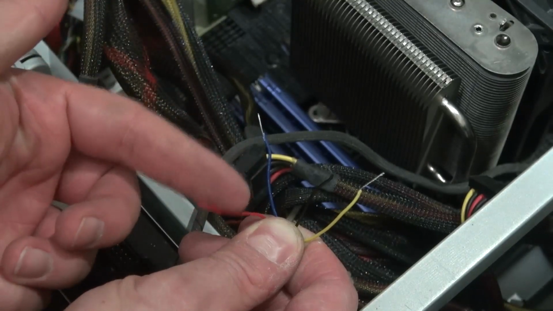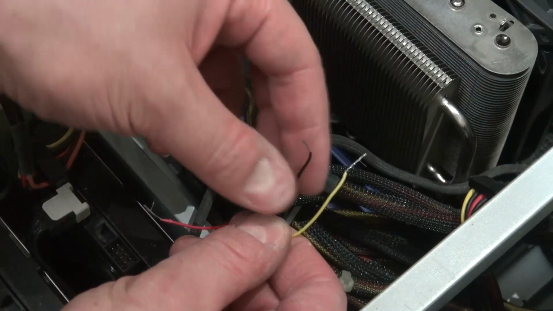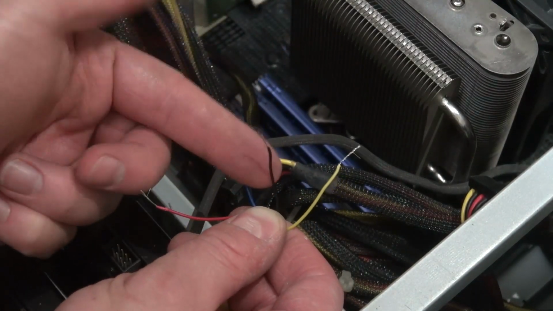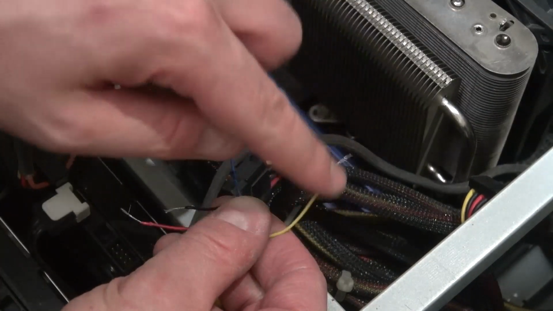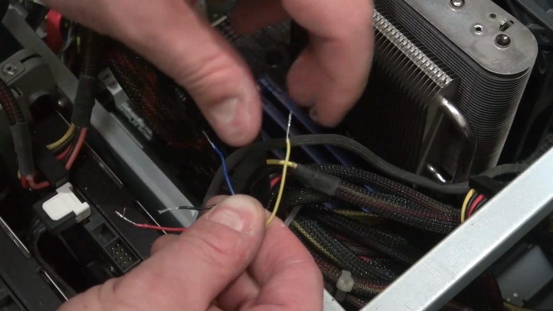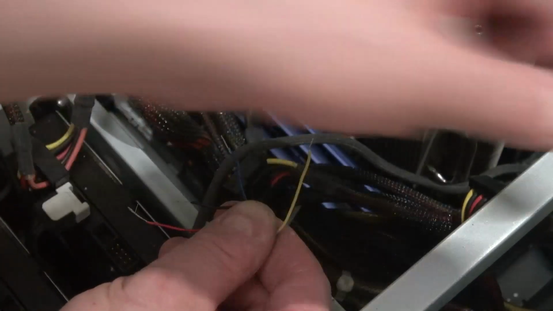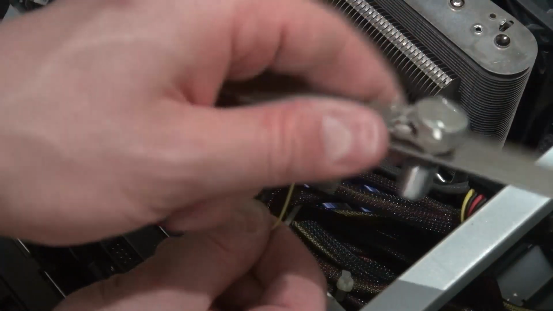The red wire is the positive input. The black wire is the ground or negative. And my theory to trick the computer is to connect the blue and yellow wire together. The yellow wire controls the speed of the fan, which is connected to the potentiometer.